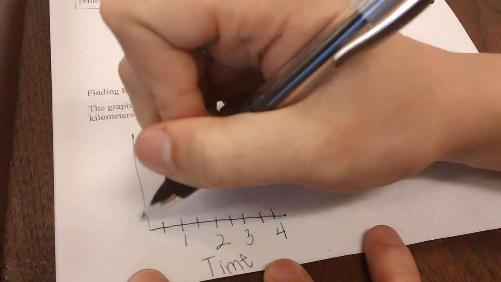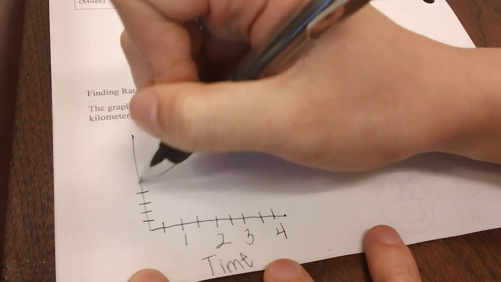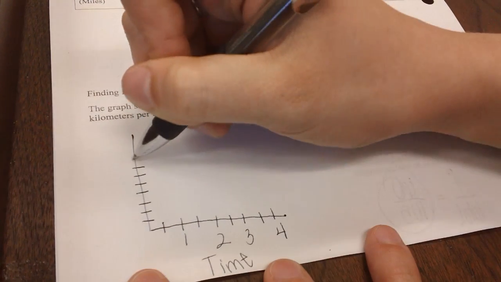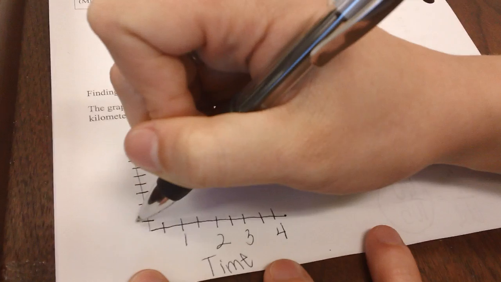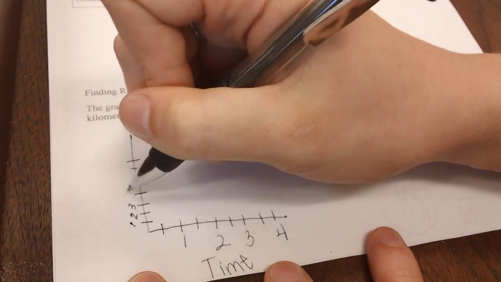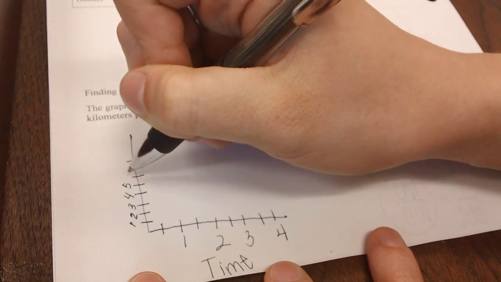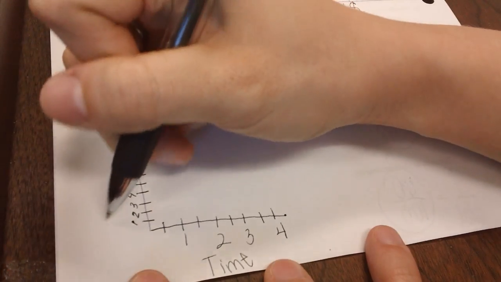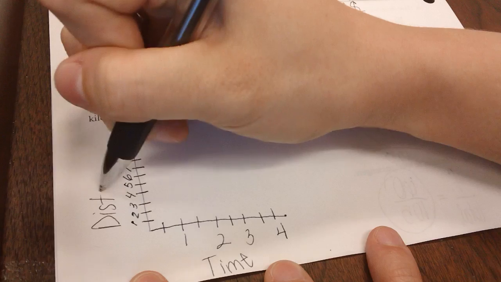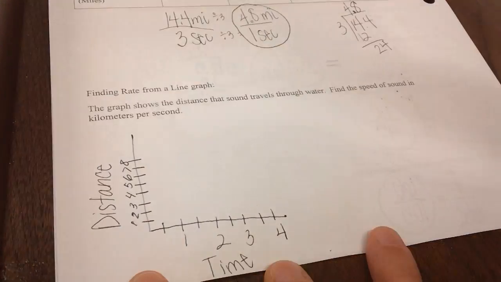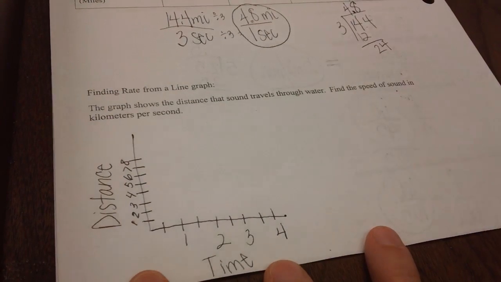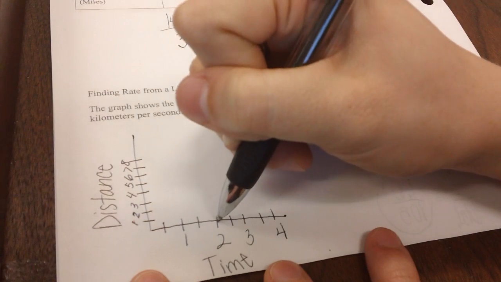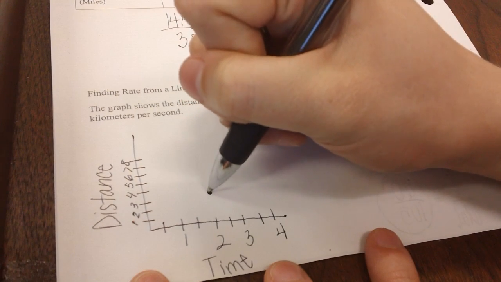And along this side is our distance. And we have a point at 2, 3.